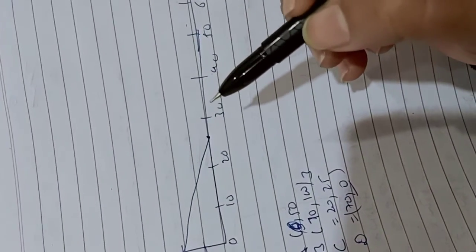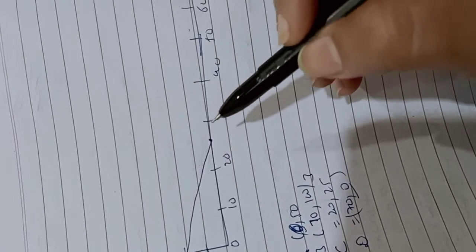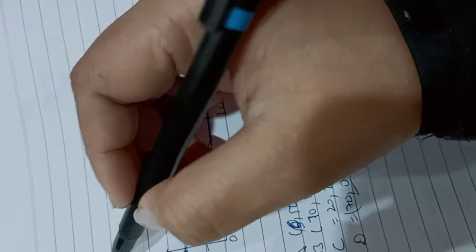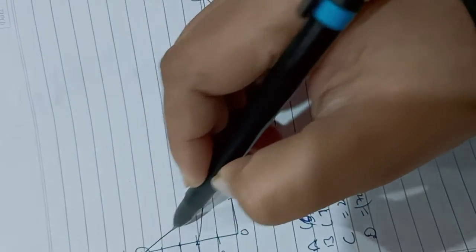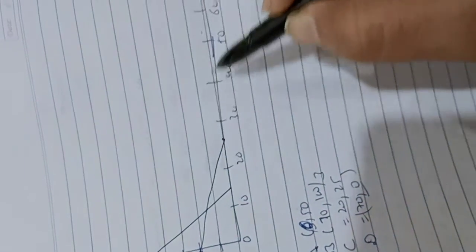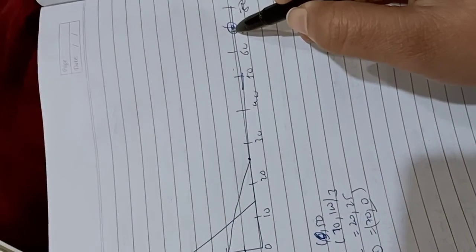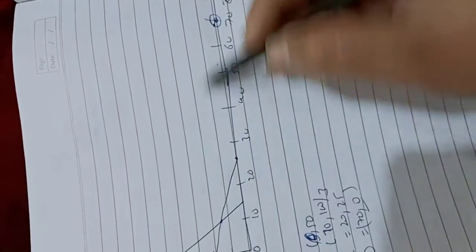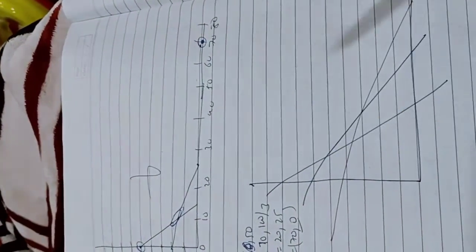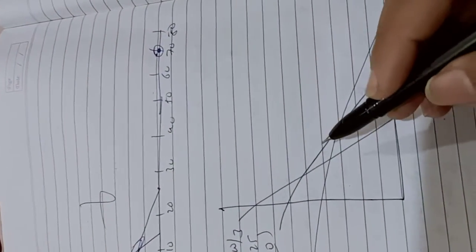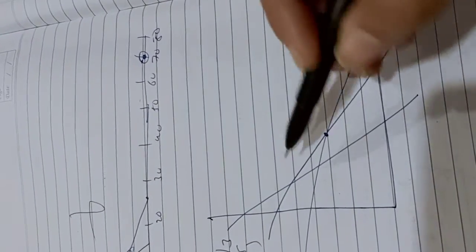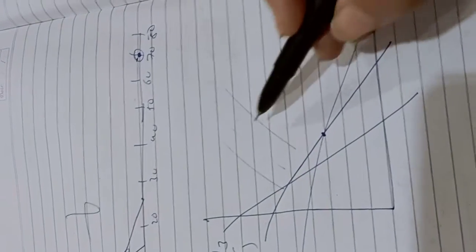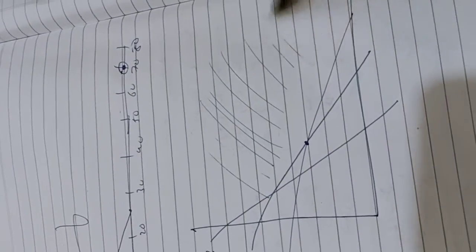That is 10 and 100 by 3, while deriving the equation. By mistake I have put this point, it is done by mistake. Now here is the point C, where the minimized equation occurred, so that is minimized. So the constraint is derived this way.